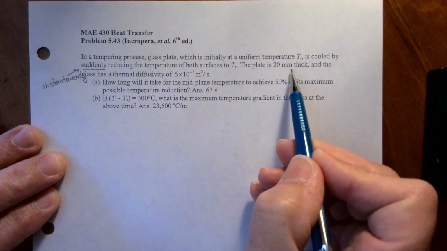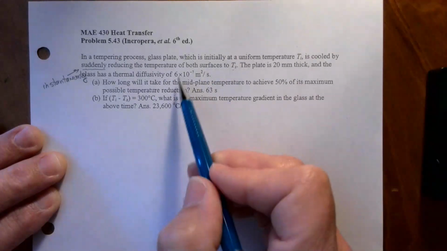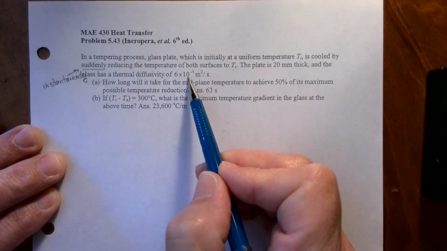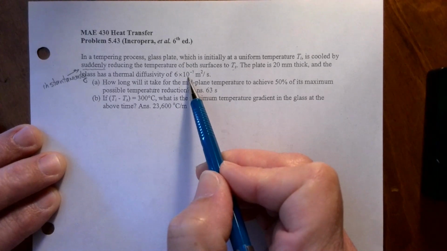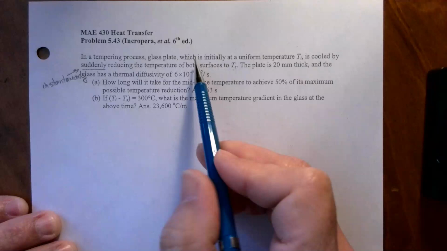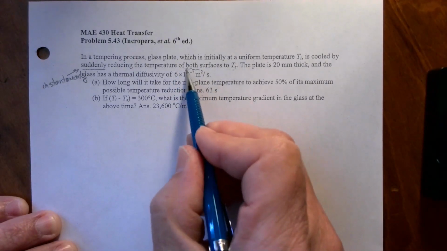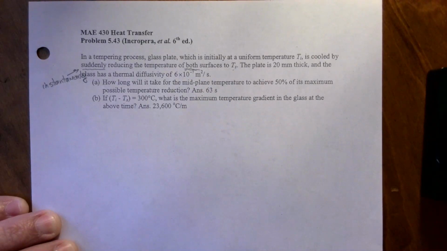So the plate is 20 centimeters thick, and the glass has a thermal diffusivity of 6 times 10 to the minus 7 meters squared per second. It's initially at this temperature. It is cooled by reducing the temperature of both surfaces. So we're reducing the temperature of both sides.